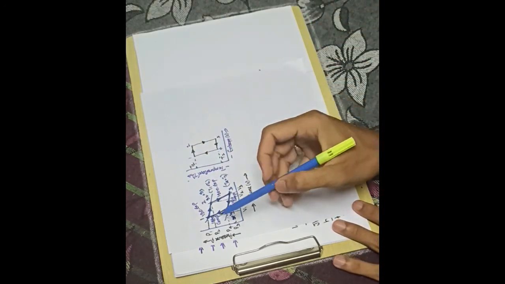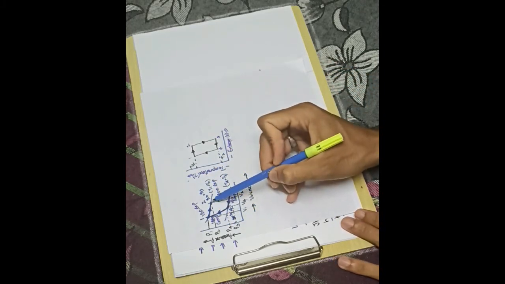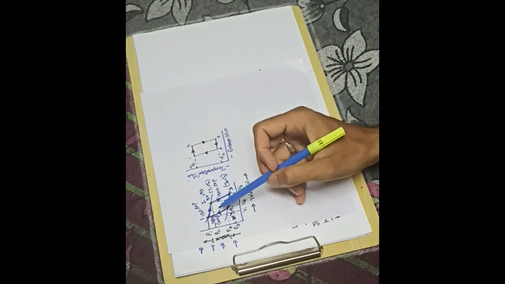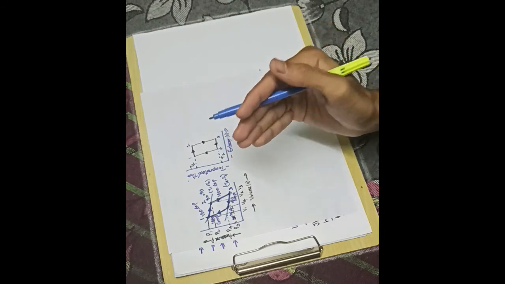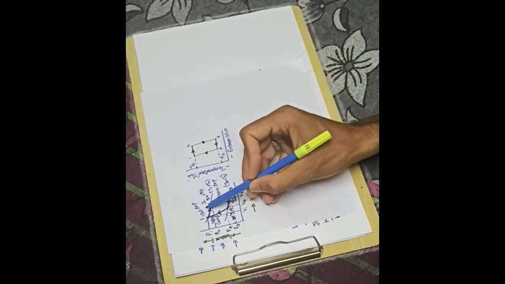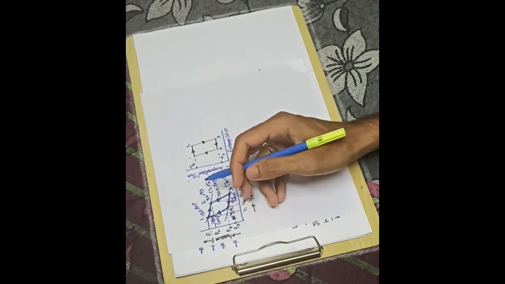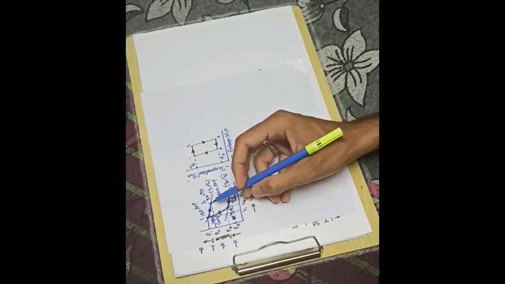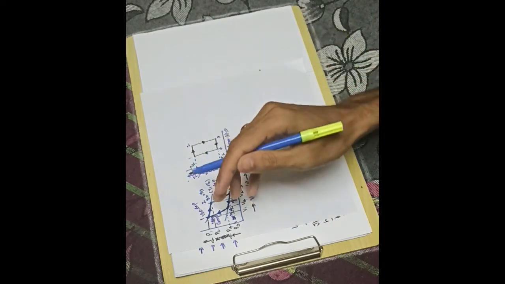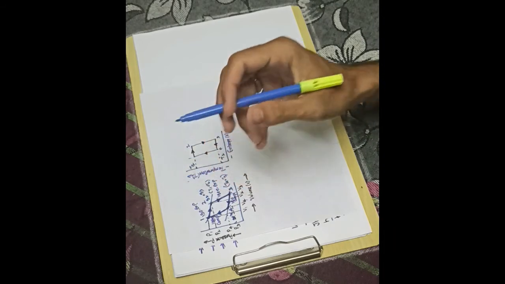Now in the PV diagram, 1 to 2 is the isothermal expansion. What happens in the isothermal expansion is that heat is fully absorbed by the air. Heat is added to the system and absorbed by the air, and whatever heat is given to the system is utilized in doing external work. That is what happens in the isothermal expansion.